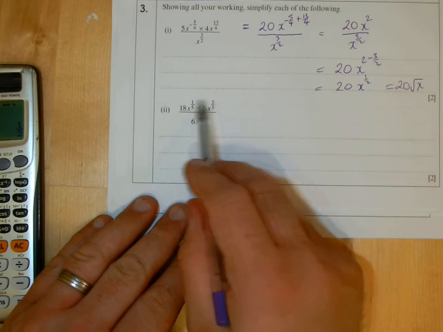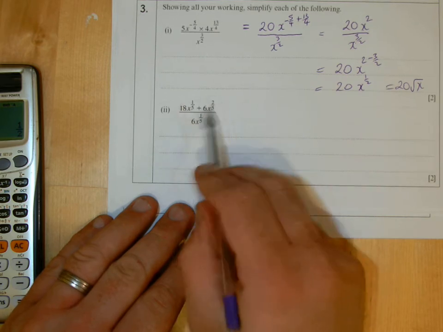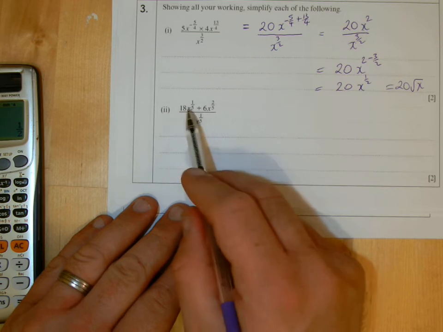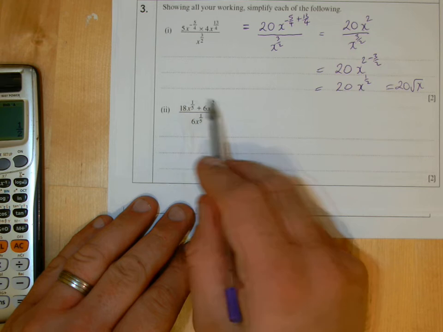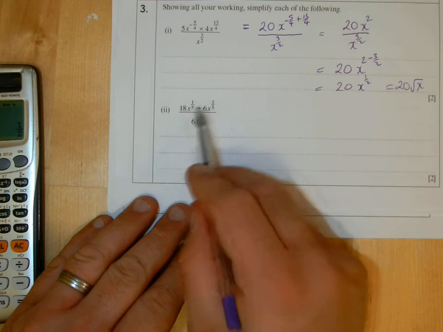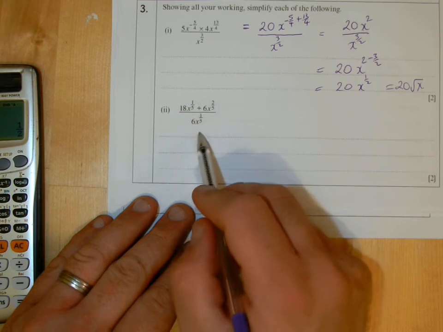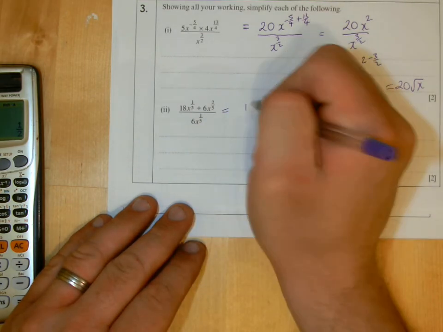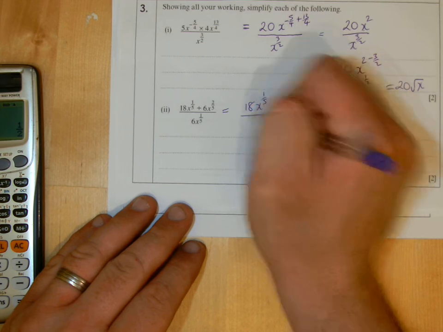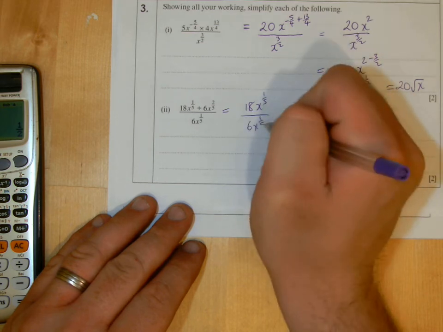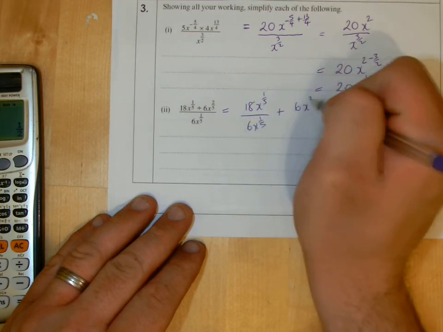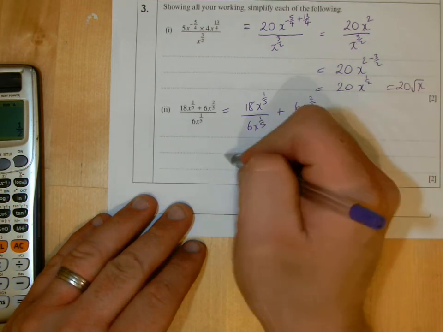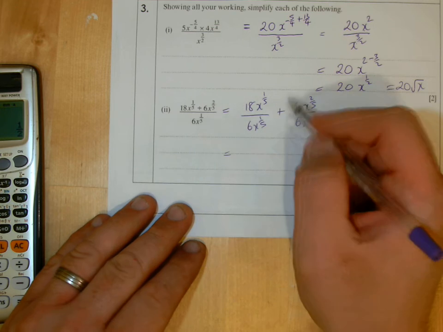But we can appreciate that this as a whole collective is divided by this bottom term here. And we can split it up. So instead of dividing the whole as a collective, we could split it up and write this as the first term divided by this, and the second term divided by this, and do them separately, dividing both of those top terms by that bottom term here.